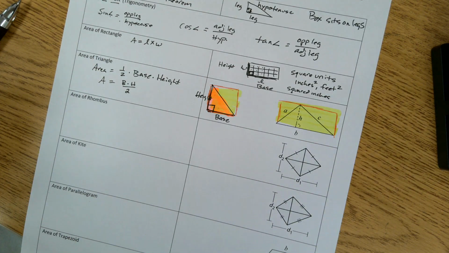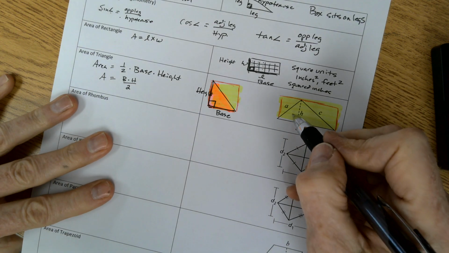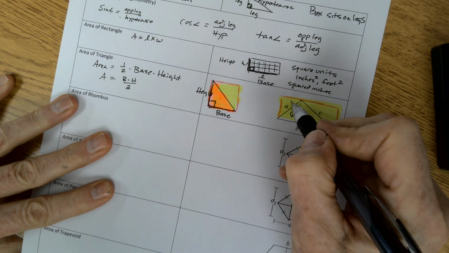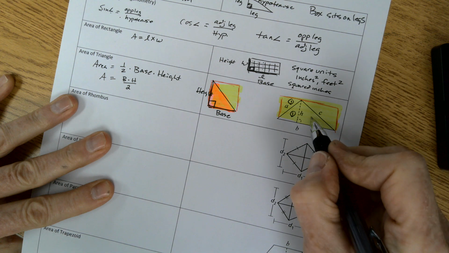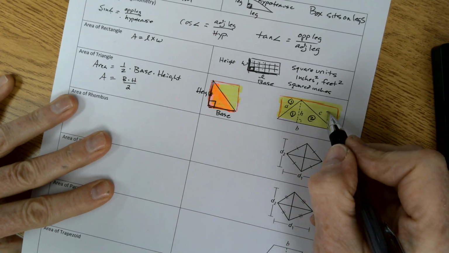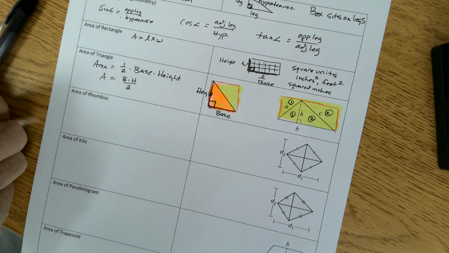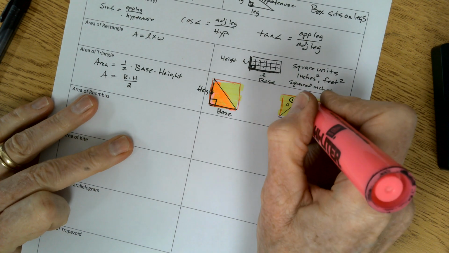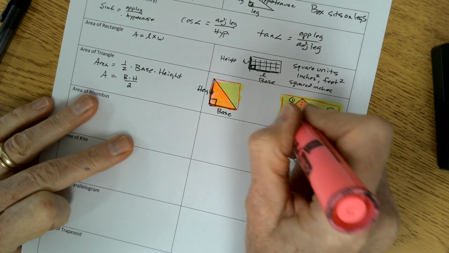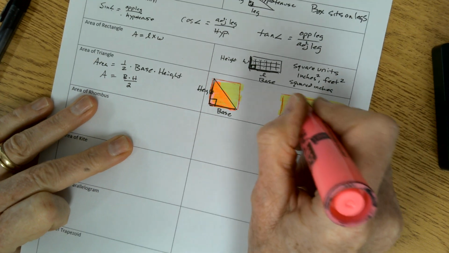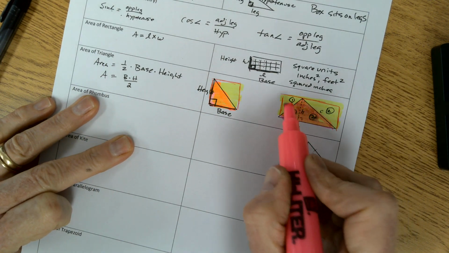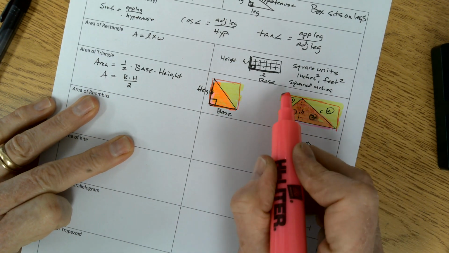Because this triangle 1 is congruent to this triangle 1, this triangle 2 is congruent to this triangle 2, that means that the triangle that we're trying to find the area of is still equal to 1/2 the base times the height.